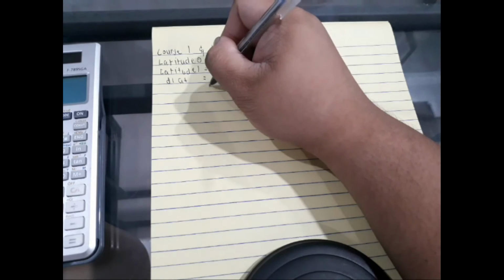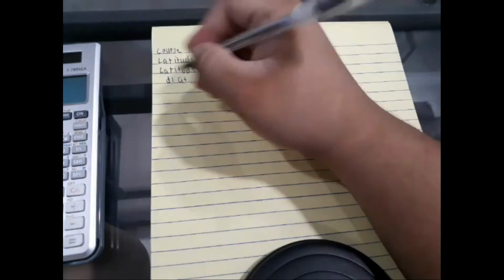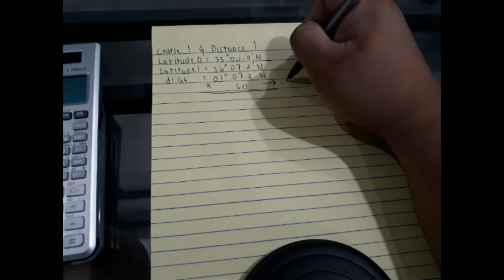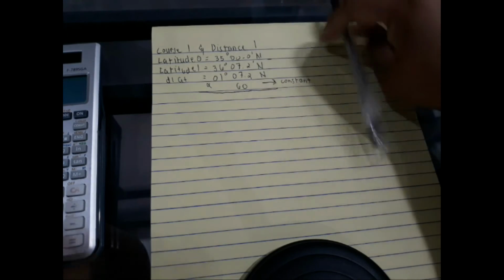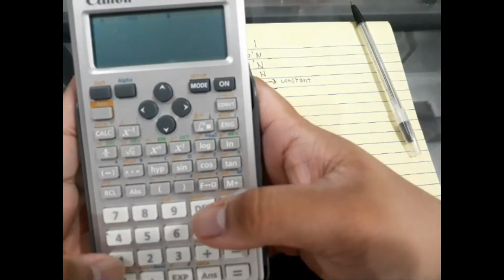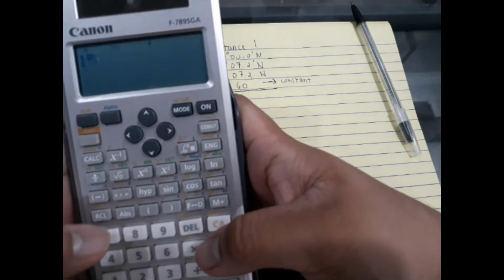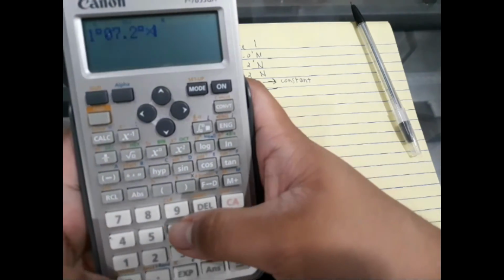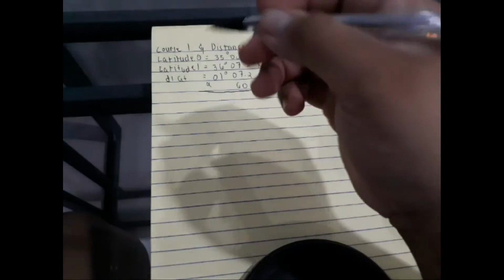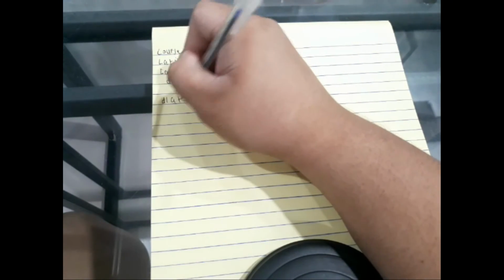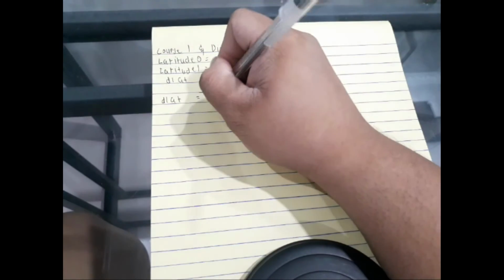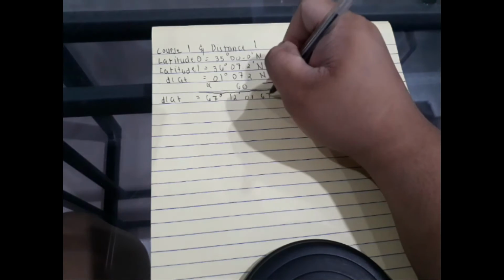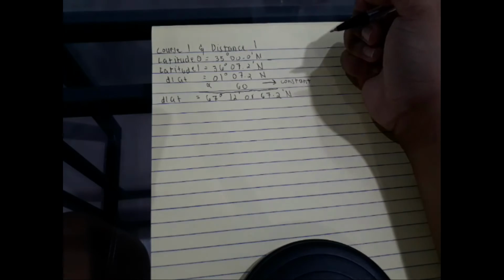So we need to times it by 60. This 60 is a constant. So we're gonna multiply it. So 1 degree and 07.2 times 60, the d lat is equals to 67 degrees 12, or 67.2 north. So there you go.